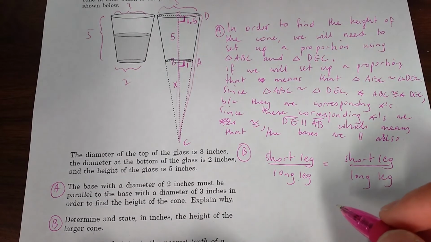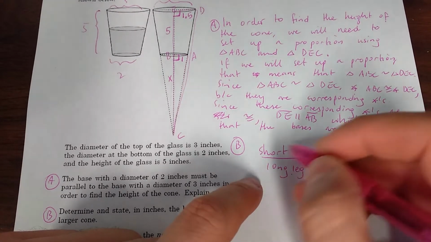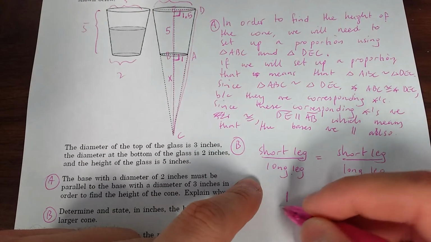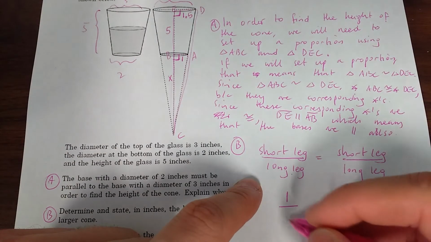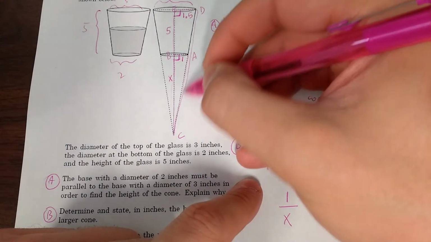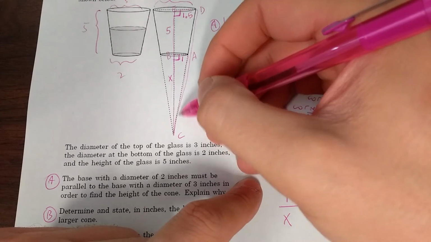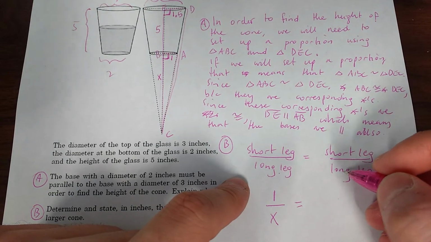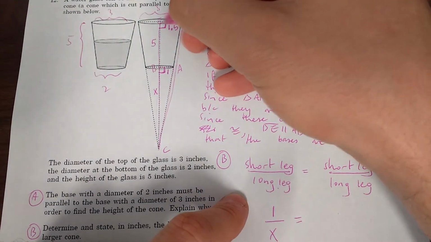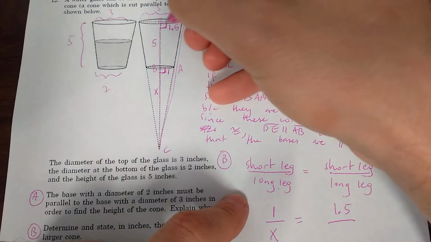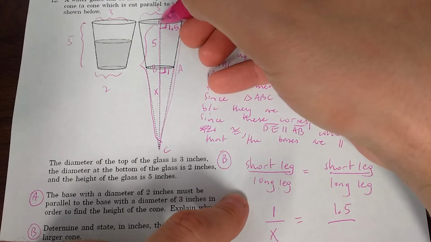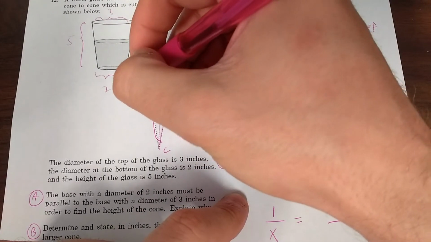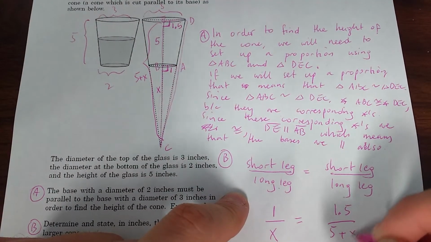Okay. So now maybe here let's look at the small triangle. So the short leg is 1 and the long leg is x, and that's the hypotenuse, right? That's the hypotenuse, but we don't need to use the hypotenuse. We're just going to do short leg over the long leg, and then that's going to equal the short leg over the long leg in the big triangle. So the short leg is 1.5 and the long leg is this whole thing from E to C, so that's going to be 5 and x. So when you add 5 and x, you get 5 plus x.